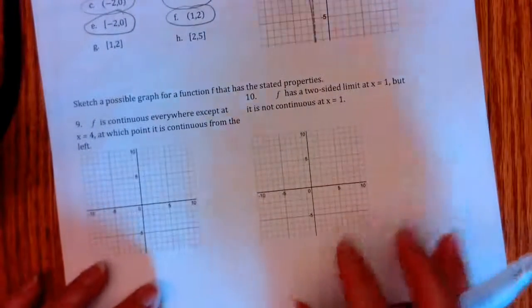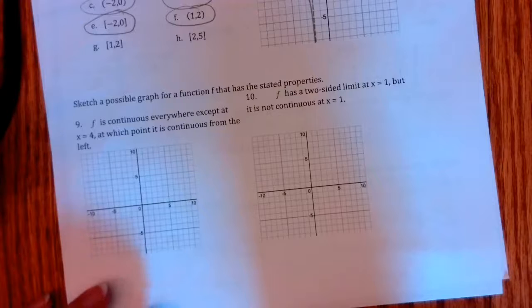I would take a moment, pause the video, and try the next 3 graphs and then restart it to see how it works.